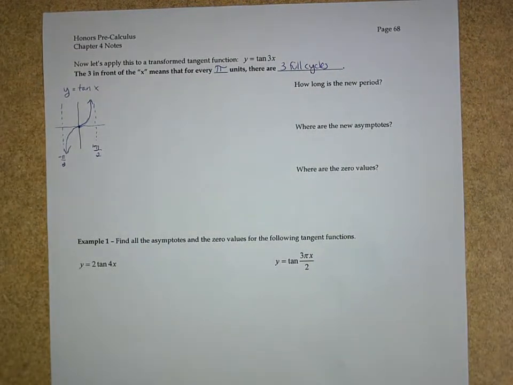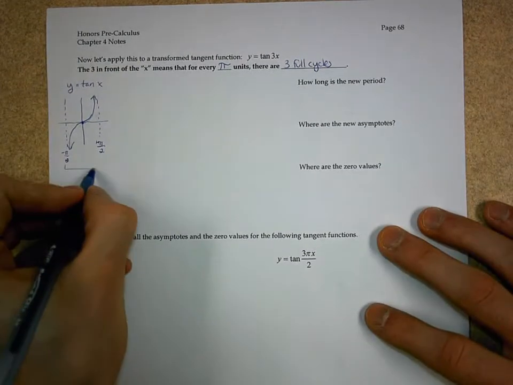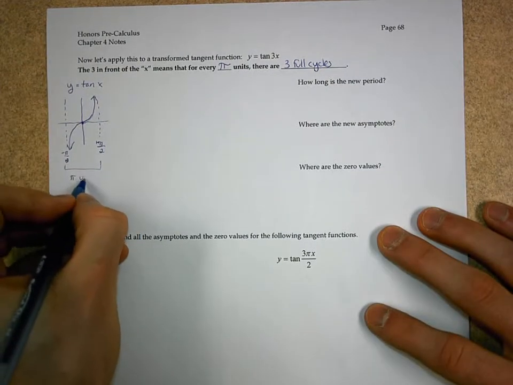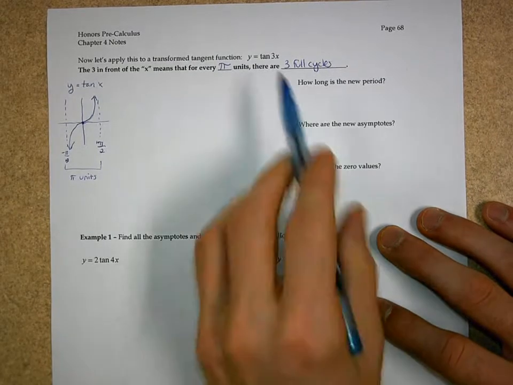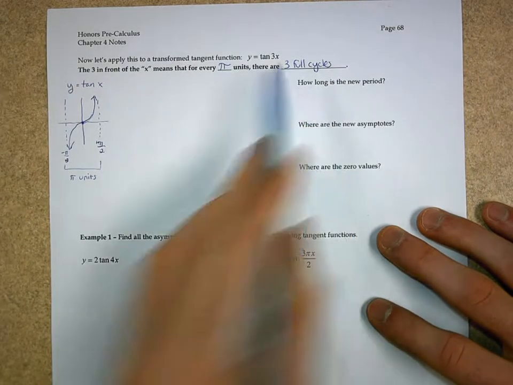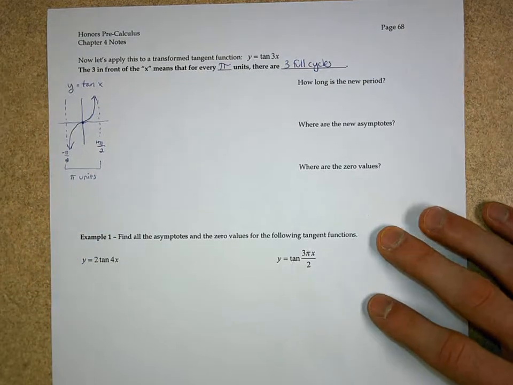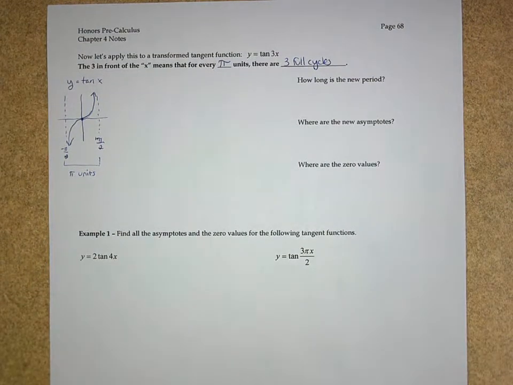That was my original. And right here, we had a distance of pi units. Now for tangent of 3x, I've got to fit 3 full cycles in there. So I've got to divide that into 3 equal parts.